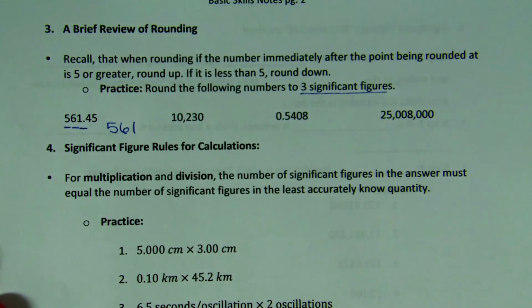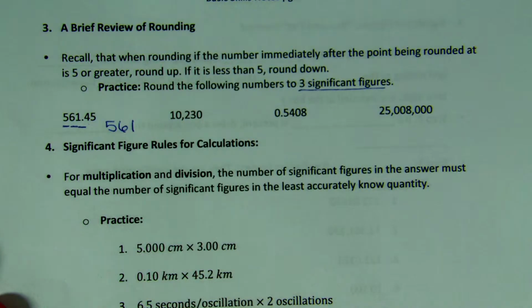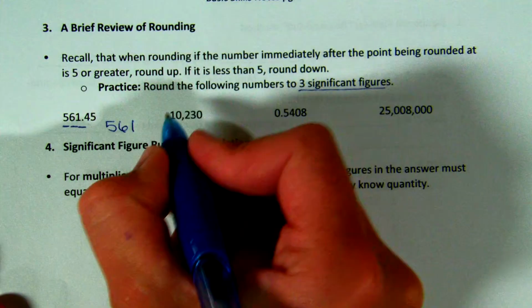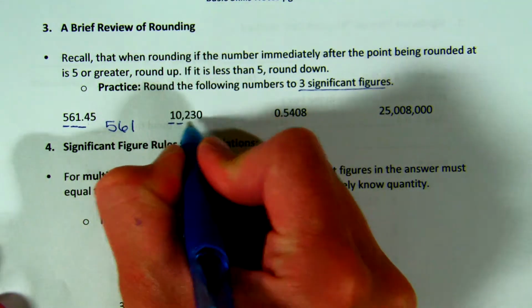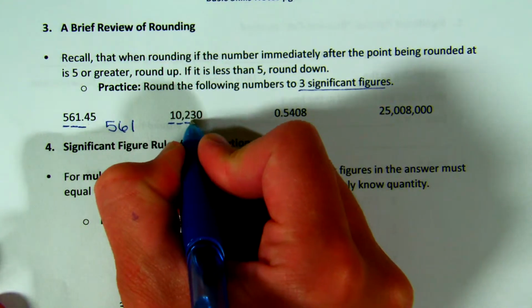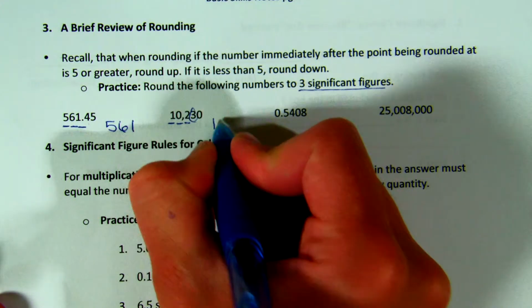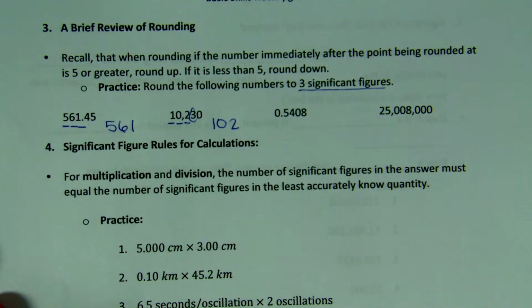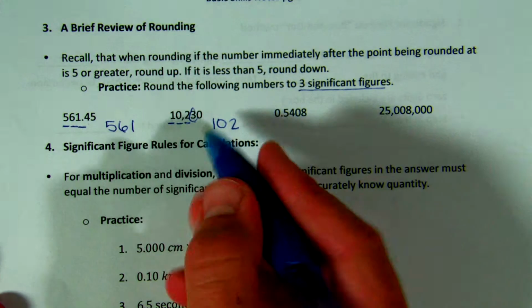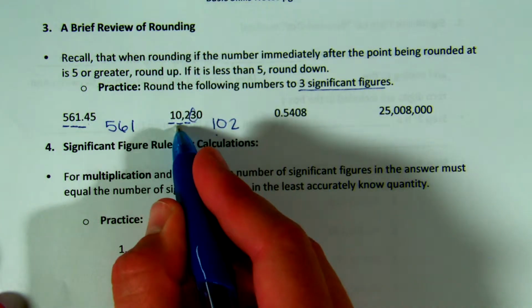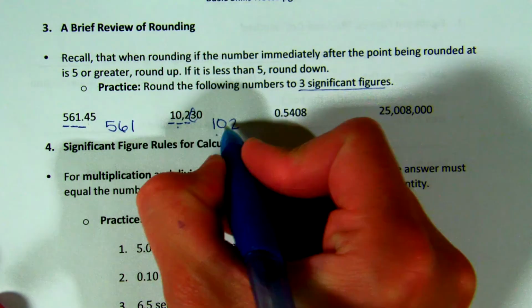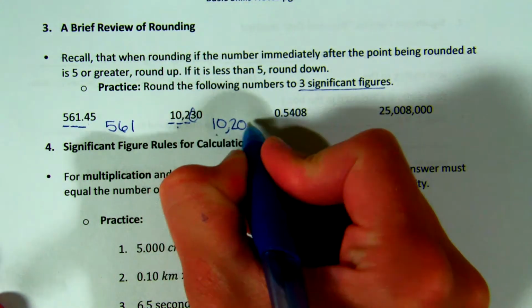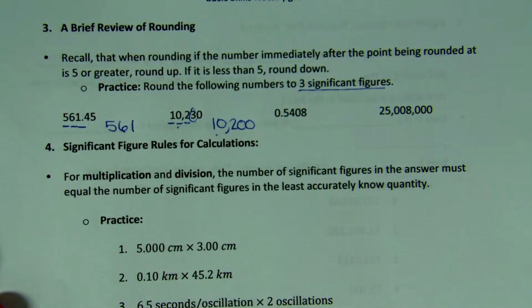Okay? I don't write 0.0 because then it would have 4 sig figs. In 10,230, here's my 3 significant figures. The next value is a 3, so again, I round down. Some people will do this. That's not rounding down, that's chopping off and giving a number that is drastically different than 10,230. We would round down to 10,200 so that it has 3 significant figures.